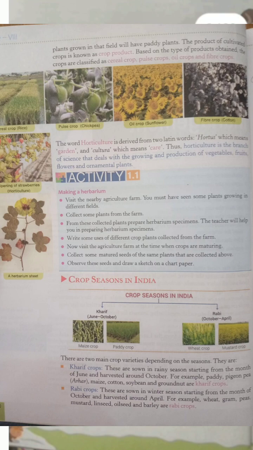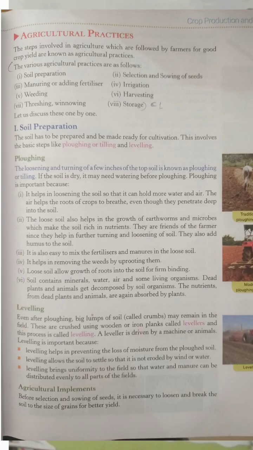And moving on further, what are the general practices, the methods that a farmer has to follow? It includes preparing the soil, sowing the seeds, addition of manures and fertilizers, then supplying water, that is irrigation, then removing of weeds, then protecting the crops, and finally when it has properly matured, harvesting, and finally storing. Starting first with preparing of soil.